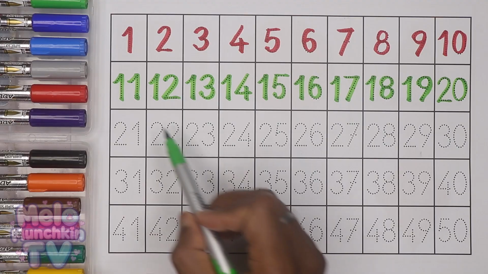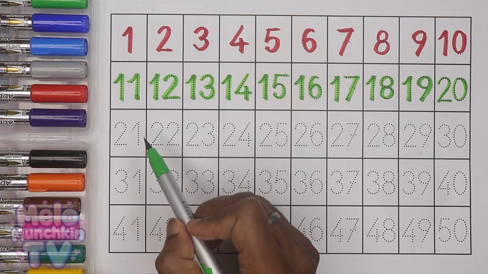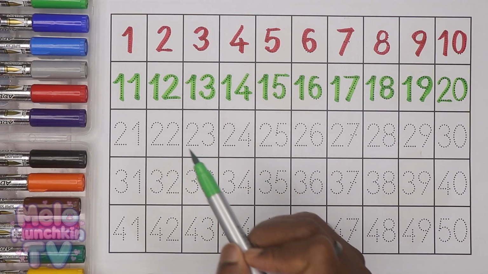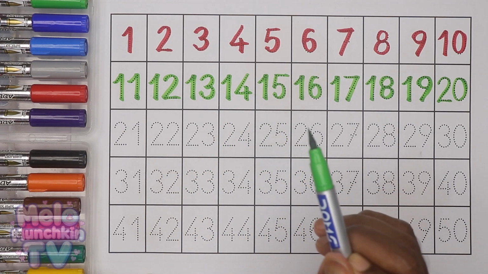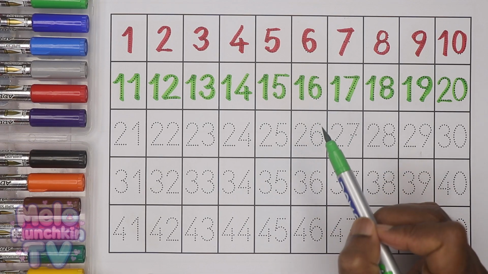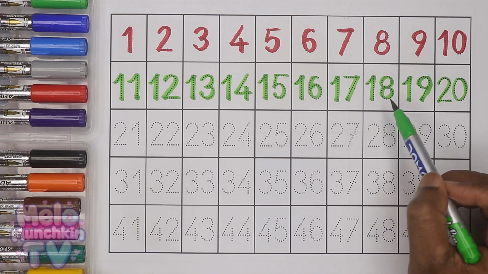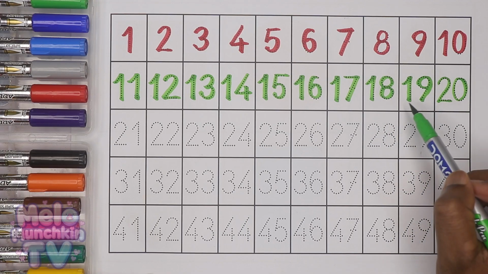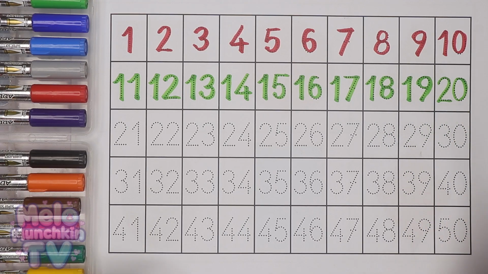Let's count once again. 1, 1, 11. 1, 2, 12. 1, 3, 13. 1, 4, 14. 1, 5, 15. 1, 6, 16. 1, 7, 17. 1, 8, 18. 1, 9, 19 and 2, 0, 20.